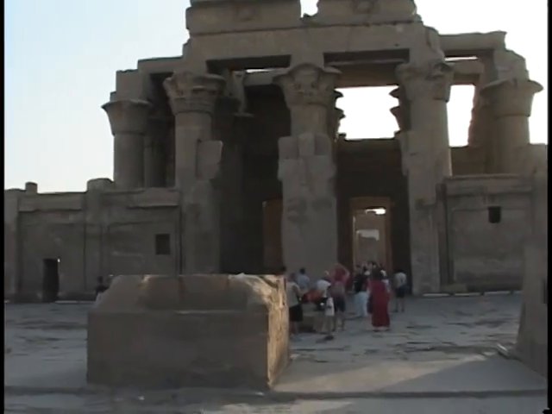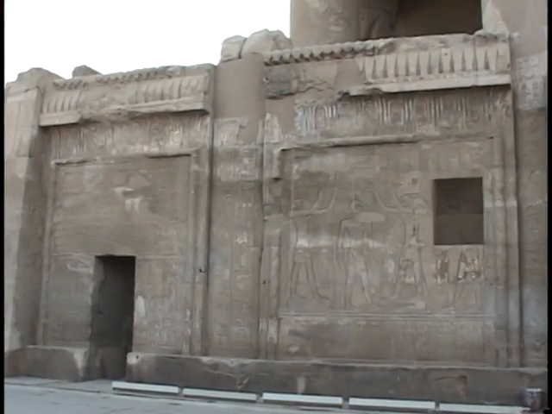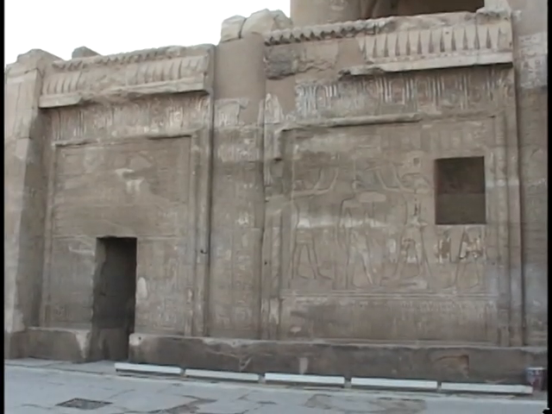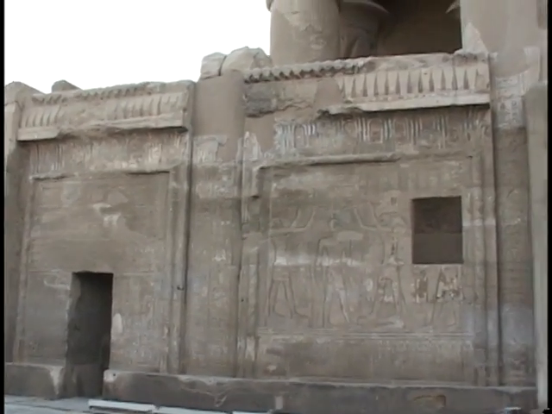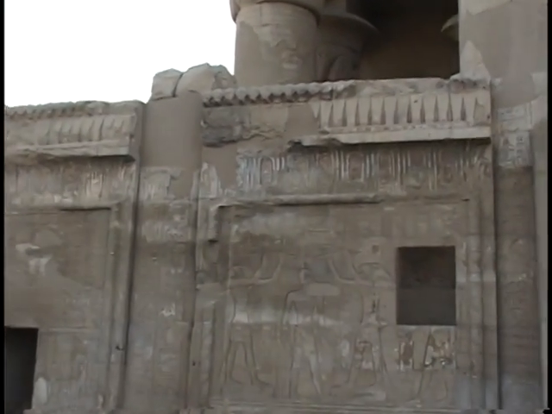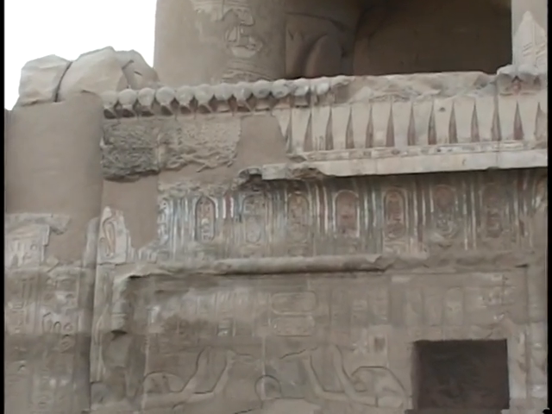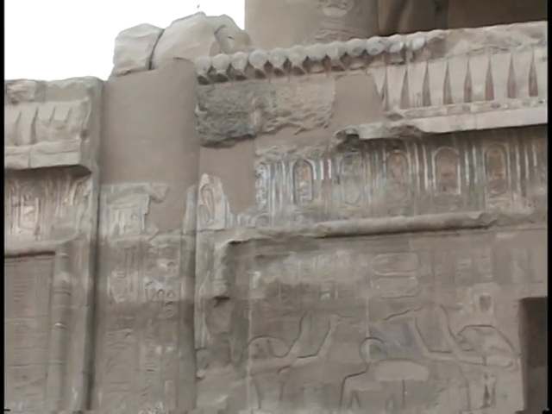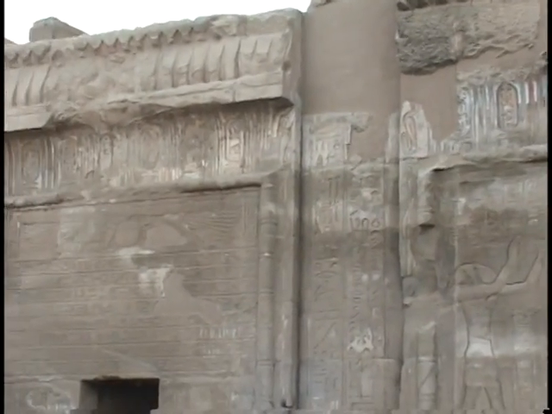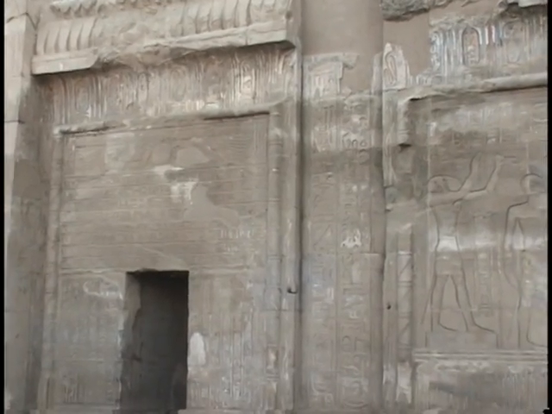Now let's go inside. This side is the Horus, the Horus the Elder side, and here we see, first, let's move from the top. The cornice on top, in front of this facade, we see the uraeuses, the cobras, and below, in the first panel to my right-hand side, we see the baptism or the purification of the Pharaoh Ptolemy the 12th.